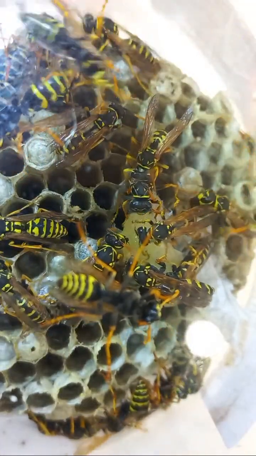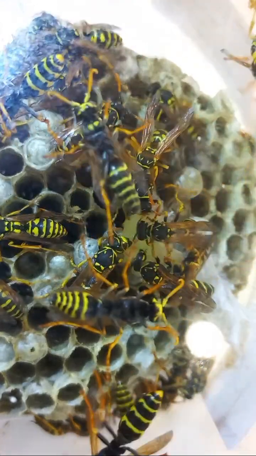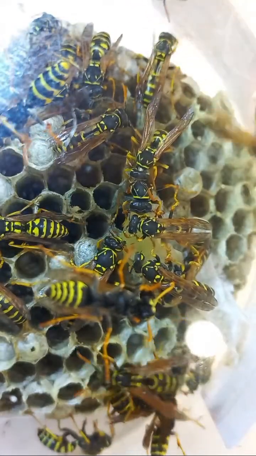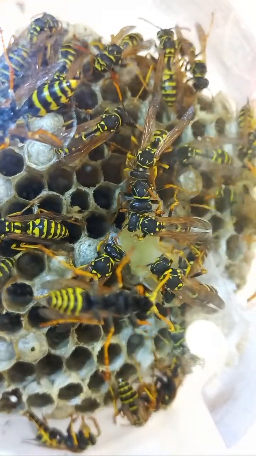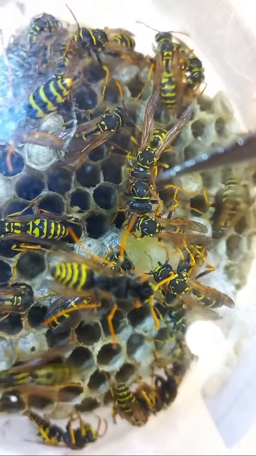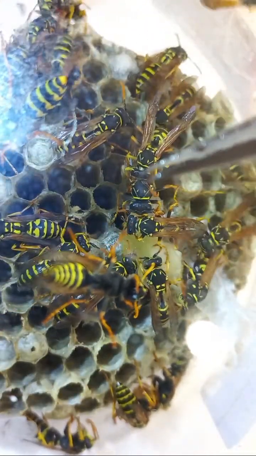Here in the center you can see two specimens. These are a male and a female, which I can show you with forceps. This is a male, this is a female. They're mating.